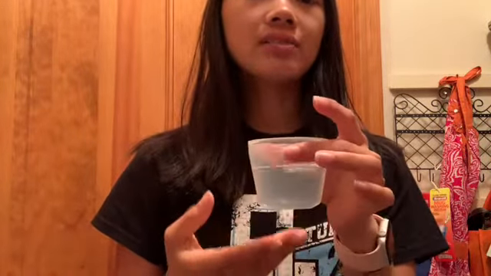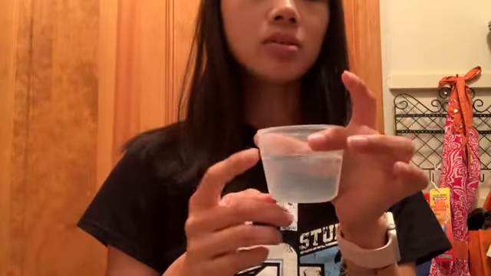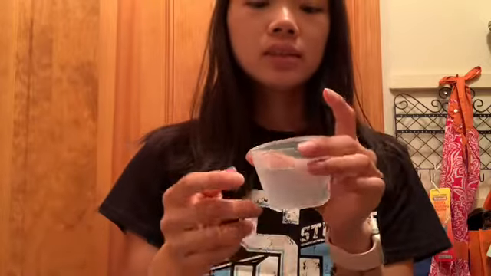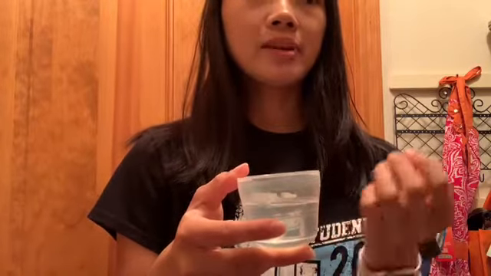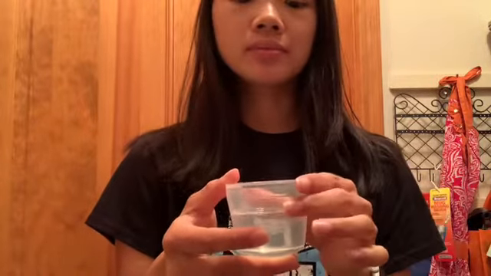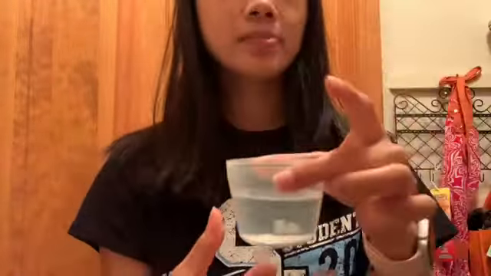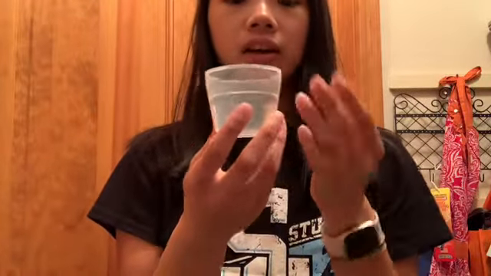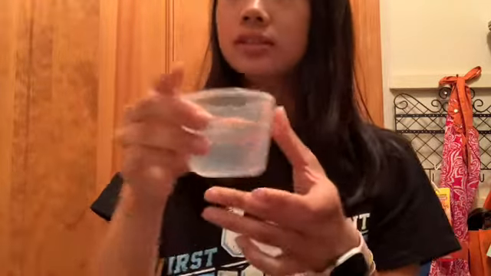So here I have a solution, which is homogeneous. This is made up of salt and water. This is a solution because the sodium ions and the chloride ions dissolved within the water range from about 0.1 to 1 nanometers. In the solution you can see that the particles don't settle, they remain suspended indefinitely. Another characteristic of solutions is that they don't scatter light well. The particles are too small to do this.